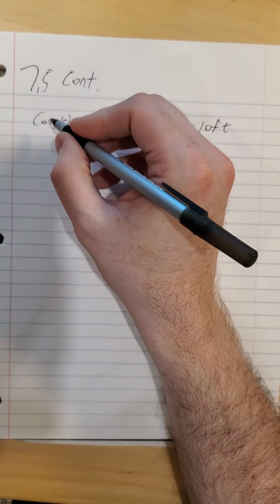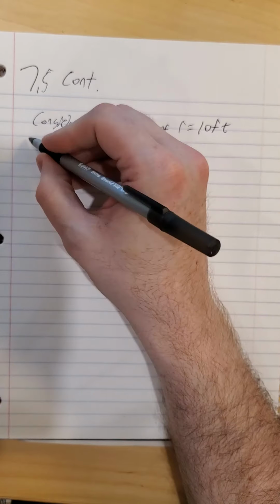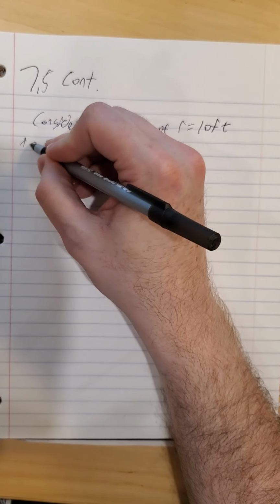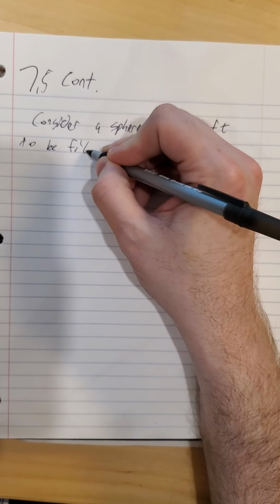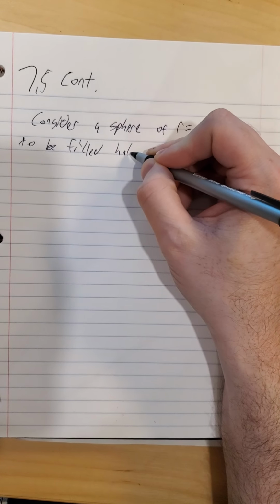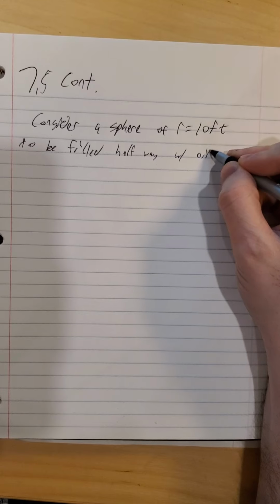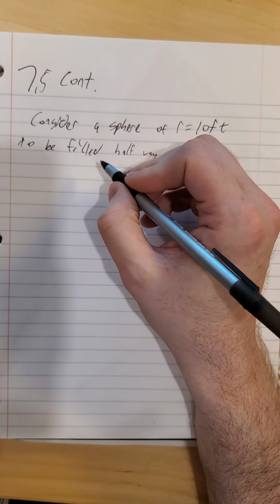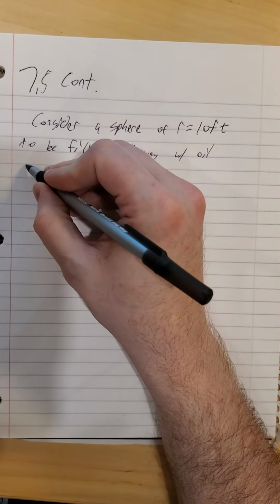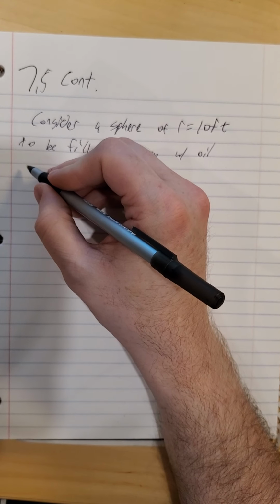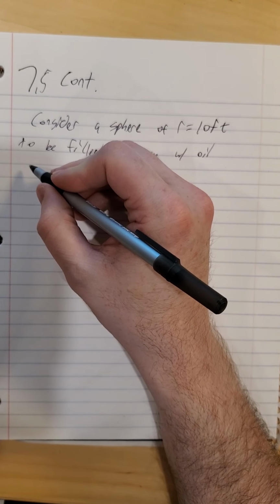We're going to fill it to the halfway point with oil. And for simplicity's sake, this oil happens to weigh a nice, neat, pretty round 60 pounds per cubic foot.